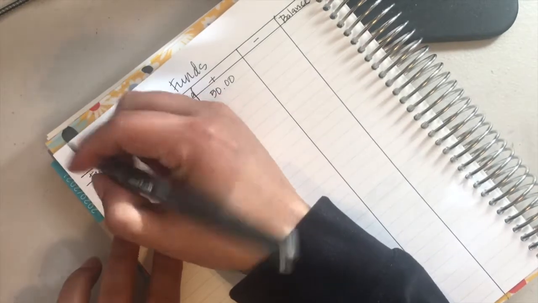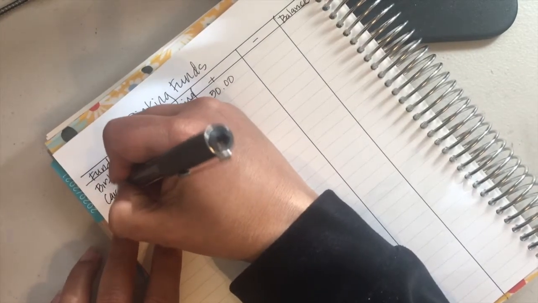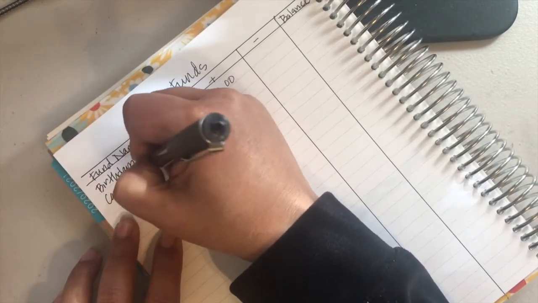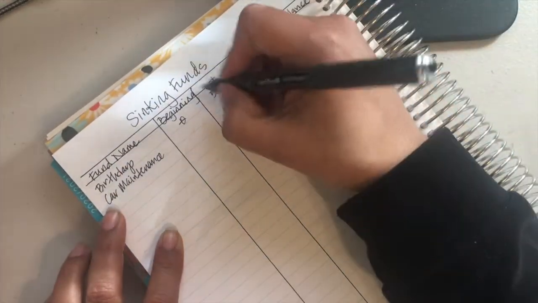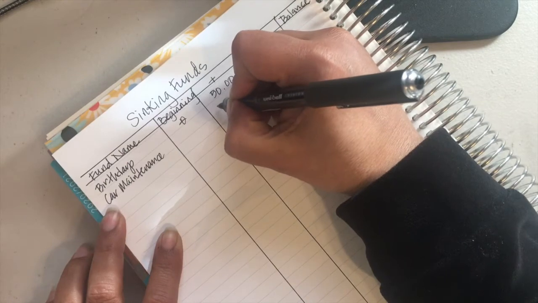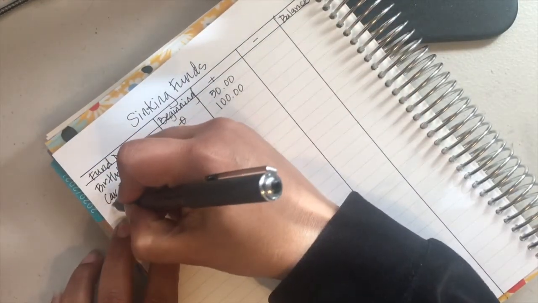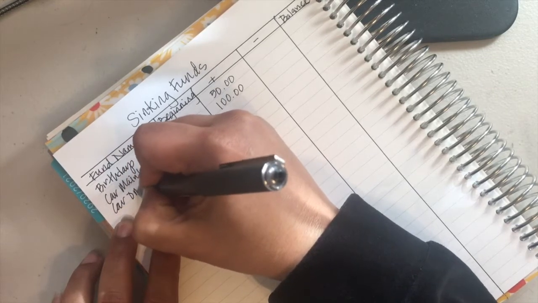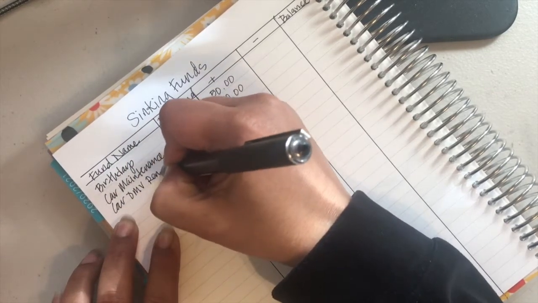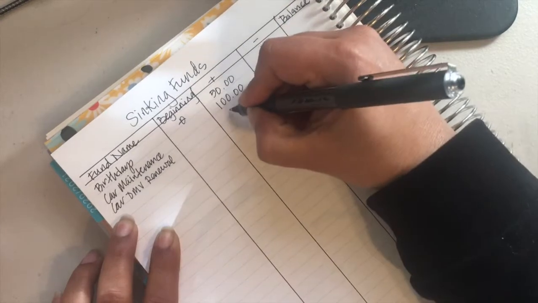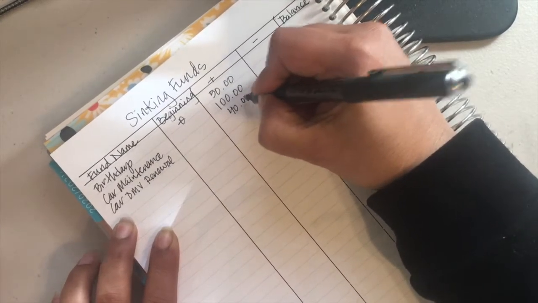The next one is car maintenance. And we like to have a fund for oil changes and tires and what have you. So we put $100 away for that. Car DMV tags, we have 2 cars. So we do $40 a month for that.